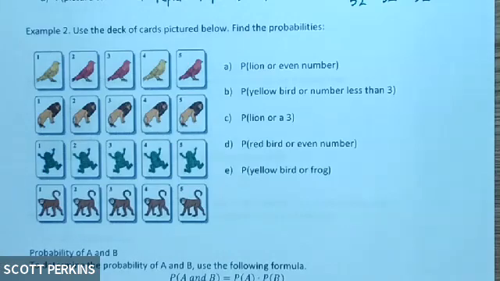Do as much as you can, and then whatever questions you have. These will be our last OR events, and then we're going to talk about the other type of compound event for the day. So any questions you have, again, bring them to the forefront.